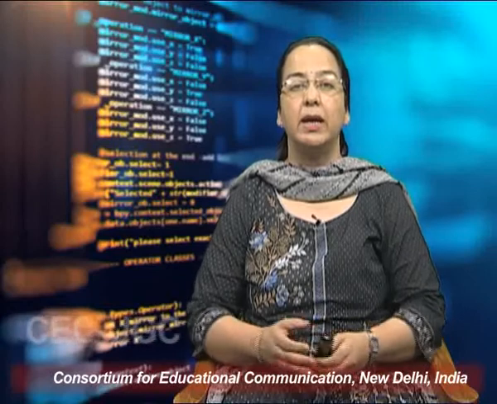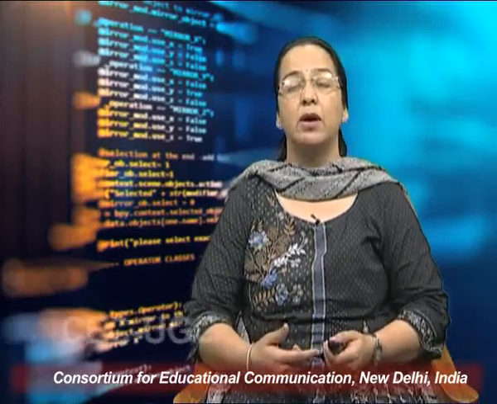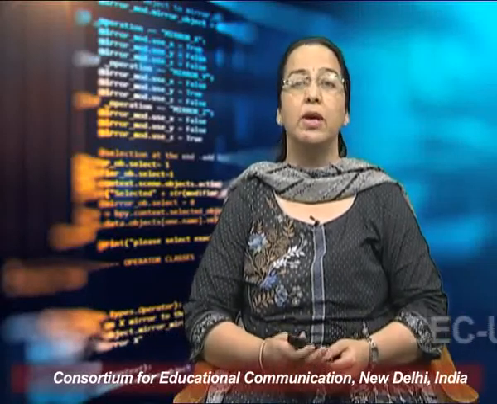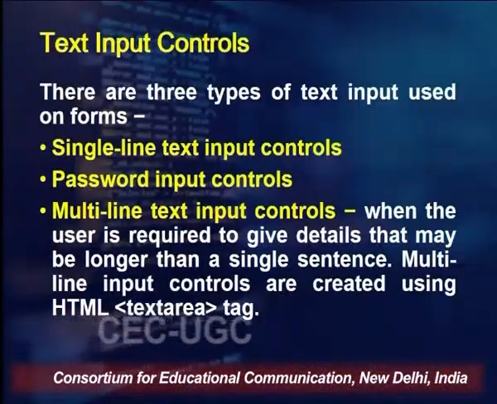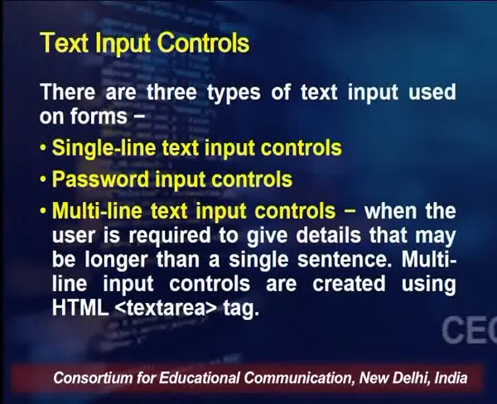Now assume a scenario in which you want to take a particular input in the form of a paragraph from the user, so basically some details which require more than a single sentence. For that type of input we need the multi-line text input control, and this is created using the HTML tag commonly known as textarea.